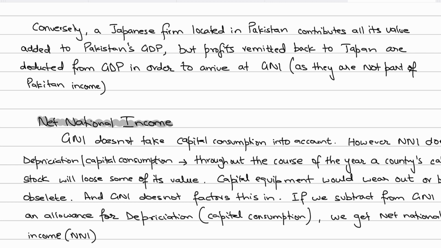Because, right, at the start of the video, I said that the GNI is basically measuring income received. Since that income is remitted back to Japan, it's not there in Pakistan's pocket, so it's not part of income received.